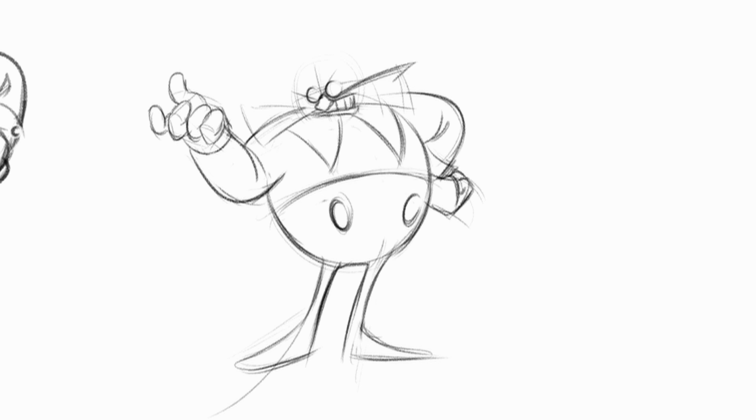Remember that basic shapes are just a guideline. You don't have to adhere strictly to them. You can build off of them, you can round them out, you can smooth them out. They're there just to help you establish the correct proportions and overall shapes of the character.